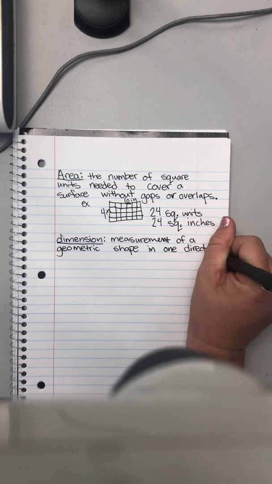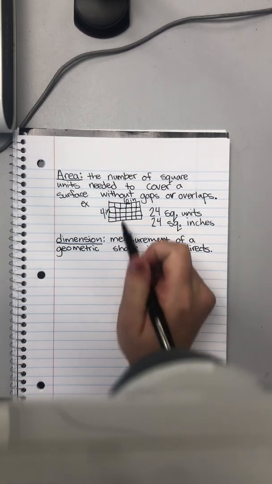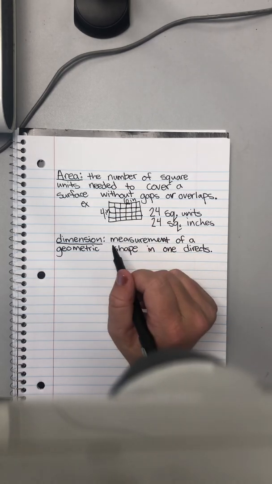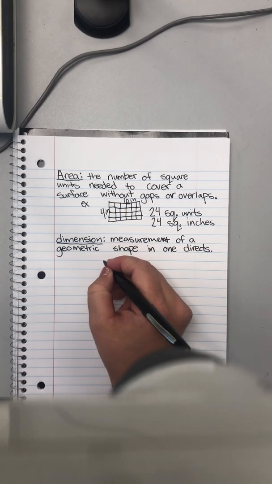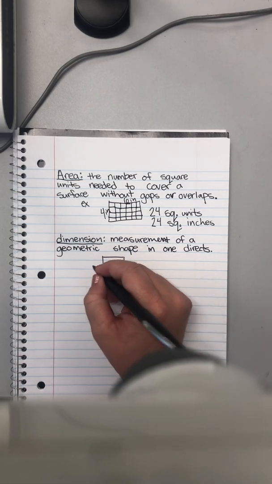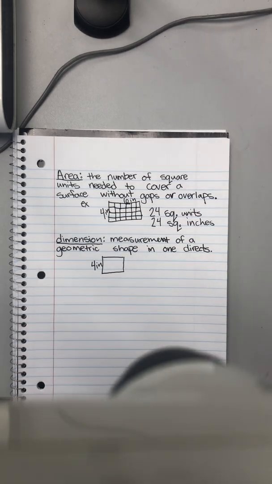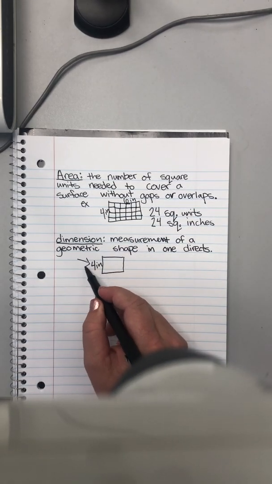So if I say, what is the dimensions of the box here, it would be a 6 by 4. So if I said that I have a square, and one dimension is 4 inches, then that is a dimension.